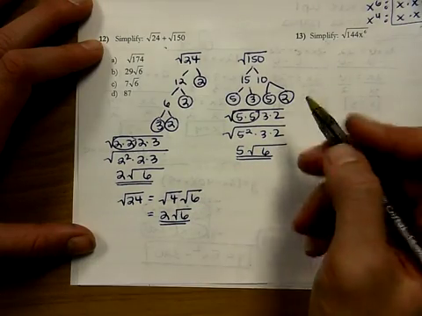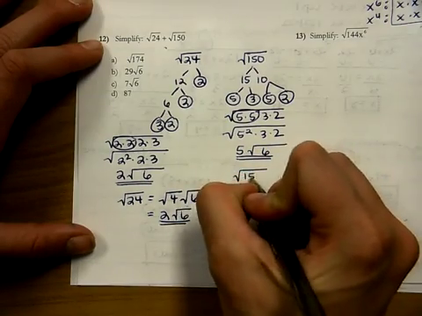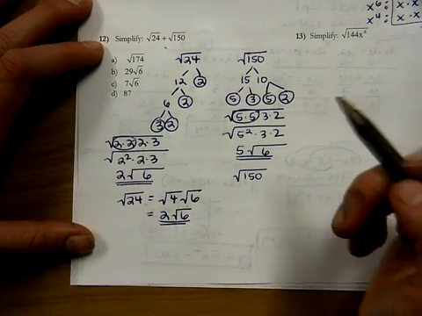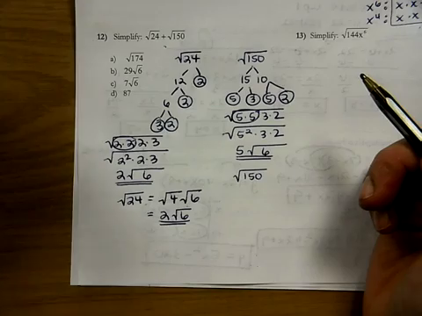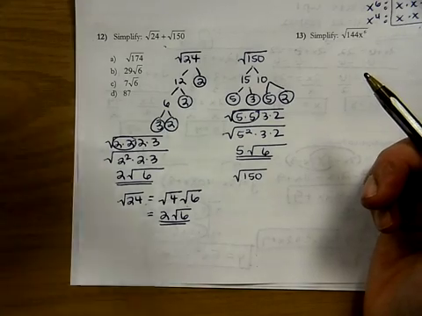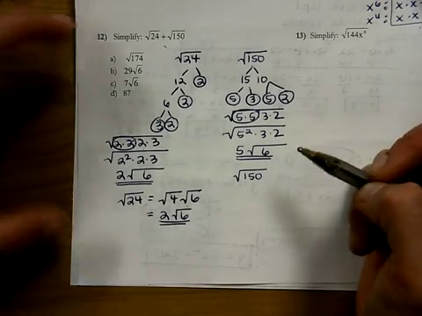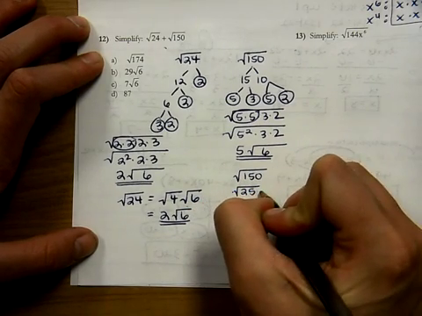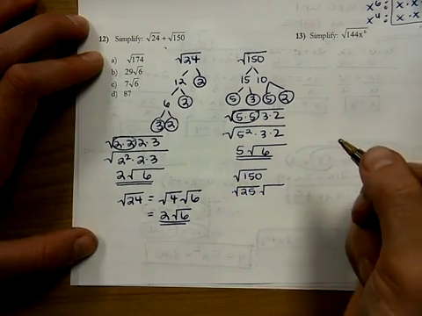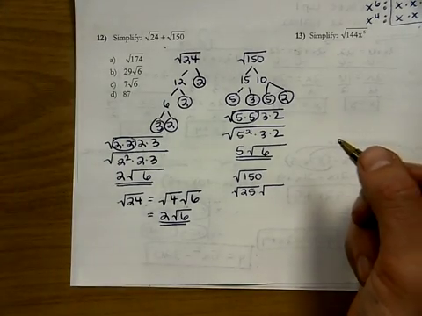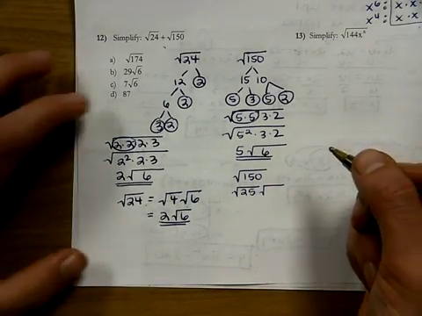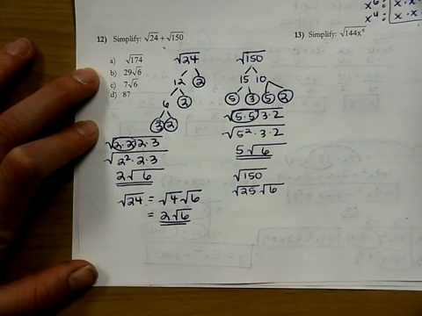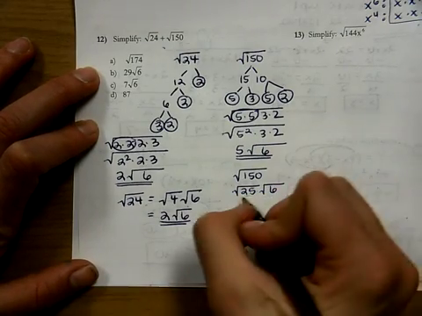Again, the other way I could have done it is just think through. If I have the square root of 150, what's the largest perfect square that 150 is divisible by? So my perfect squares are 1, 4, 9, 16, 25, 36. Well, as I go through these numbers, I recognize that the largest perfect square 150 is divisible by is 25. And I know that 25 times 4 is 100, so 2 more would give me the 50. So 25 times 6 would be 150.